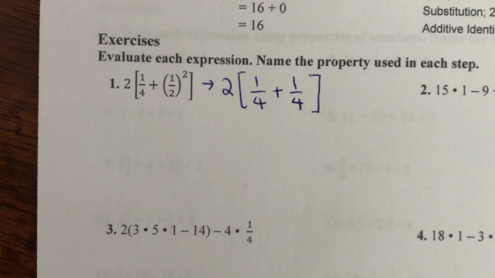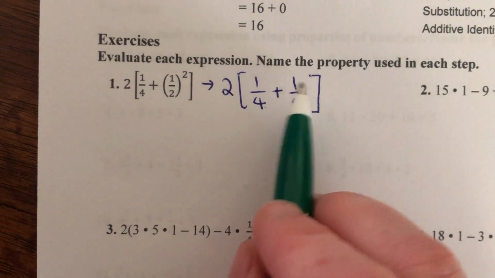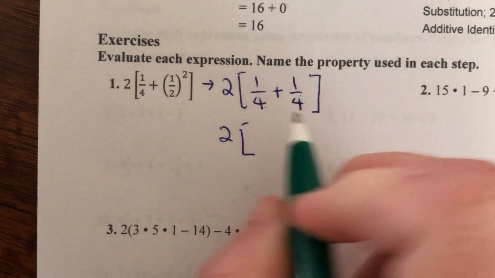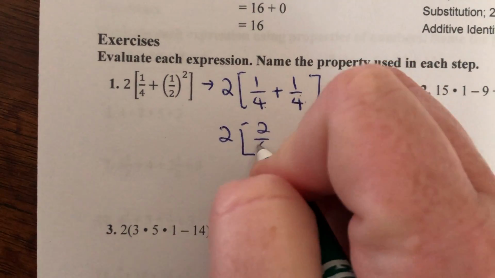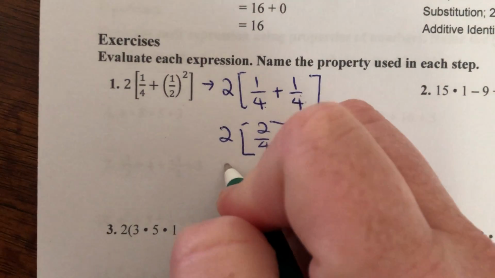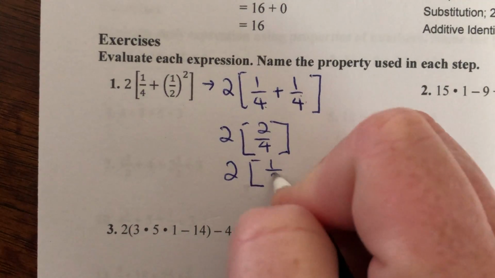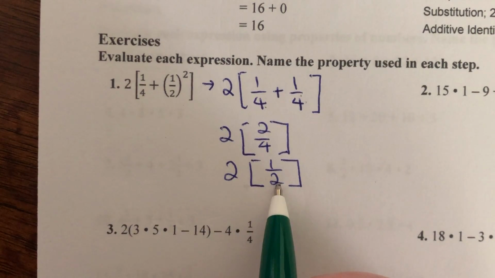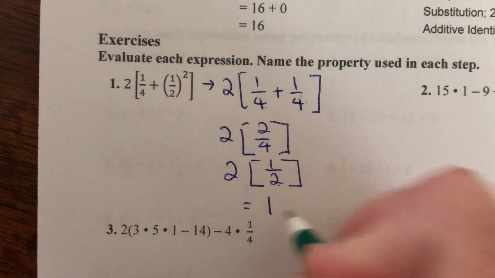So that's my first step. Next, I'm going to add what's inside brackets here. So I'm going to get 2, and then 1/4 plus 1/4 is 2/4. Then I can simplify that to 2 times 1/2. And then 2 times 1/2 equals 1.